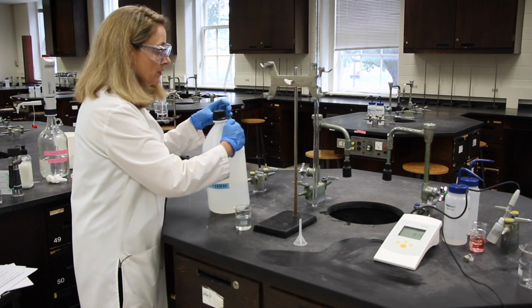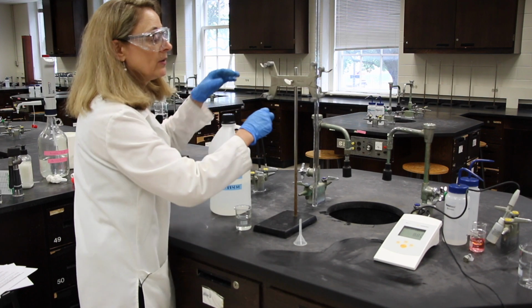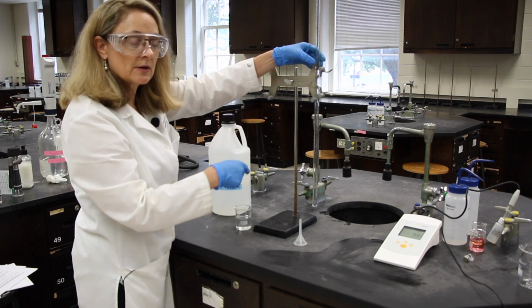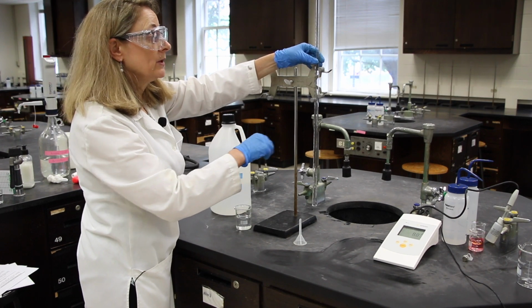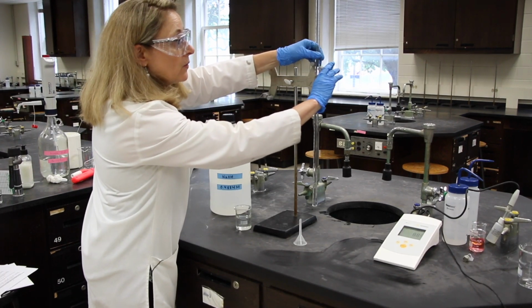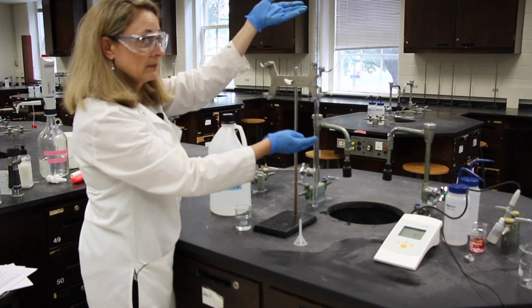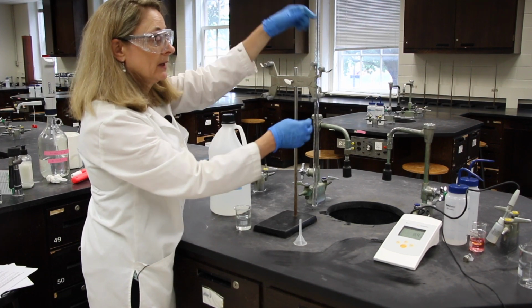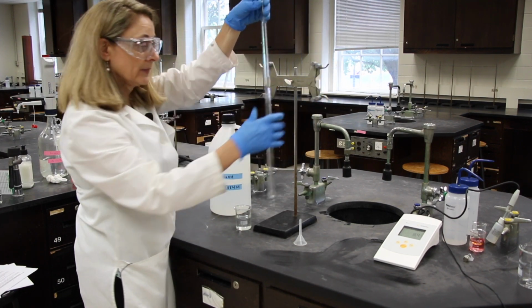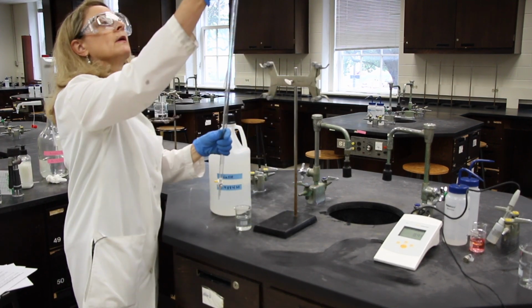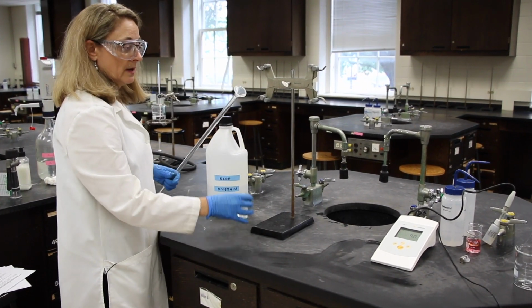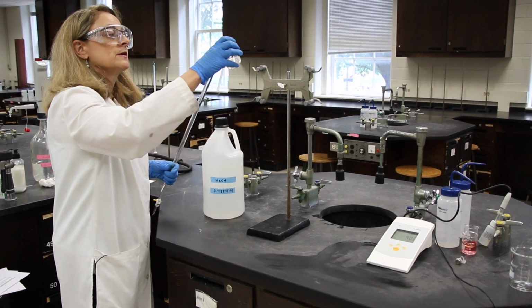Now remember, normalizing is coating all of the inside surfaces of the burette with the solution that we'll be using. So we'll remove this clean burette, upside down, tip up, stopcock open. We'll close the stopcock and add a little bit of the solution.